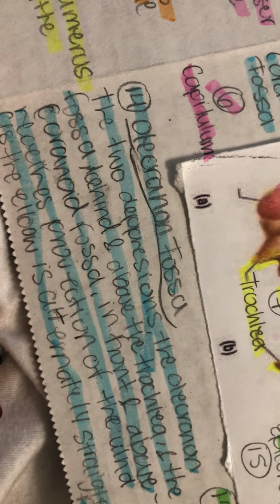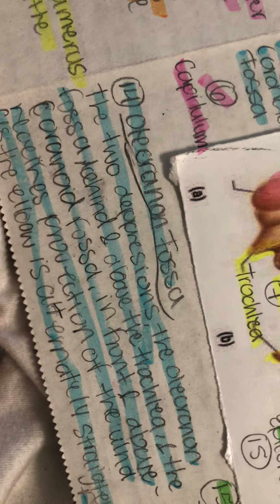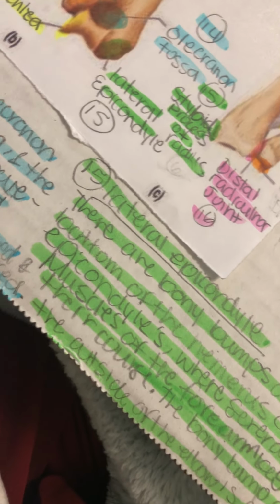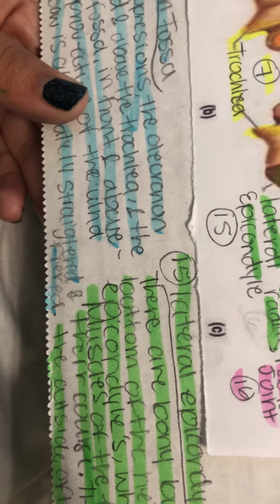Number 14, the olecranon fossa, a depression behind and above the trochlea, and the coronoid fossa in front of and above, receive projections of the ulna as the elbow is alternately straightened and flexed, which goes right here. Number 15, the lateral epicondyle.